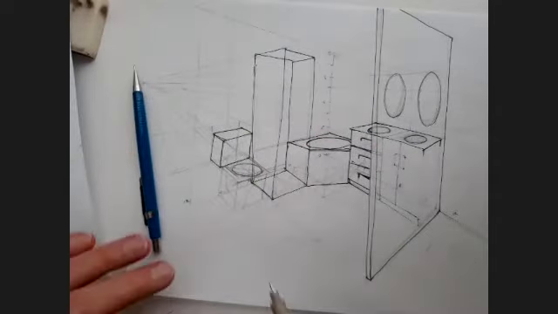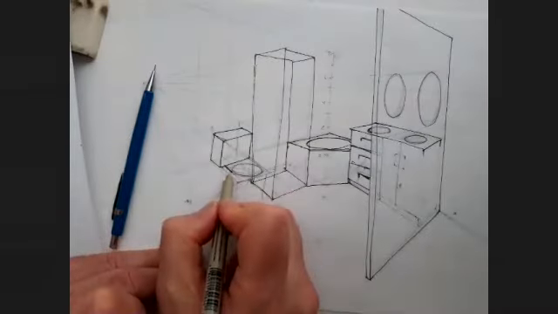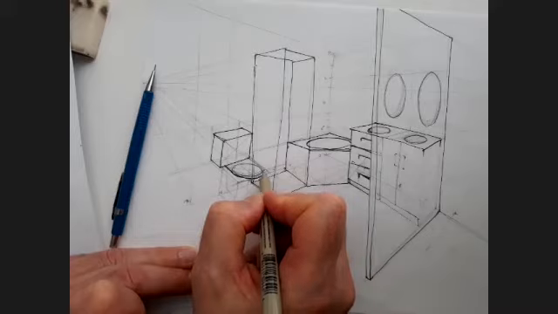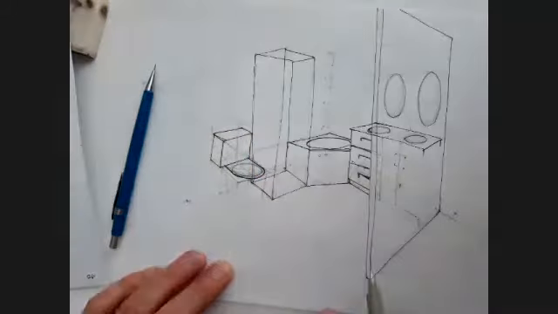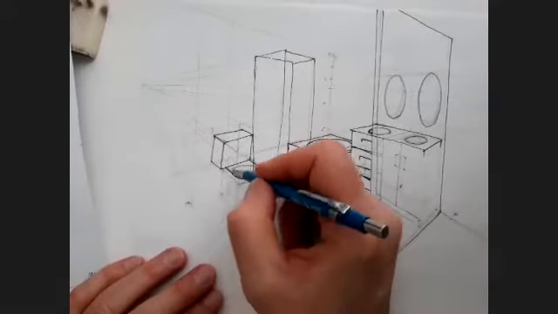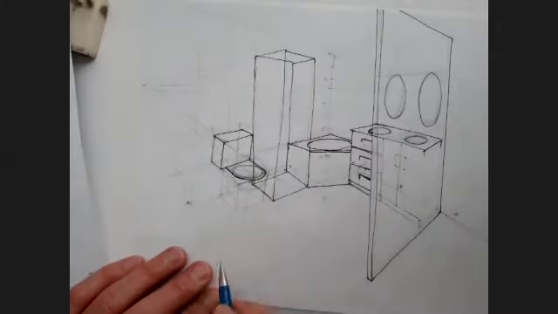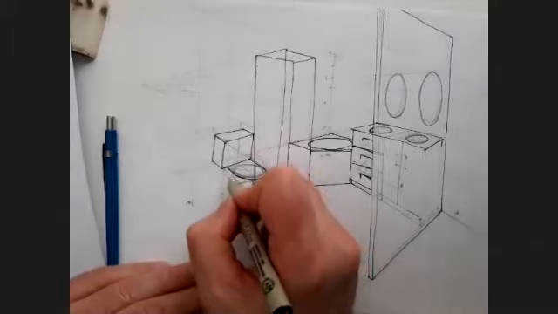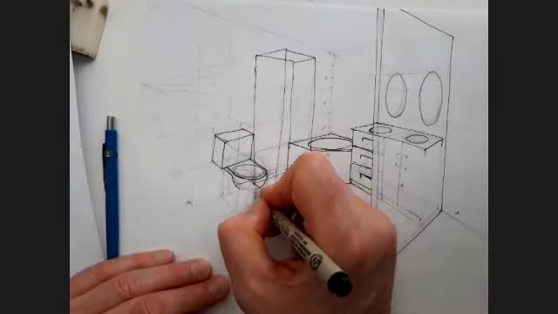So the seat of my toilet's going to come away from vanishing point left, around that ellipse, and sharply back to vanishing point left like that. The bottom of the tank is going to be related to a sphere. So this under part is going to be rounded like so.